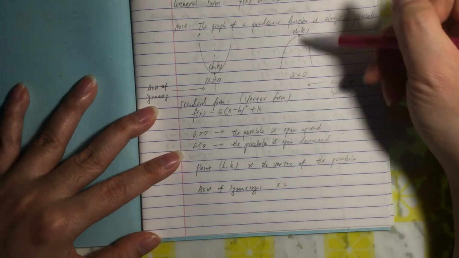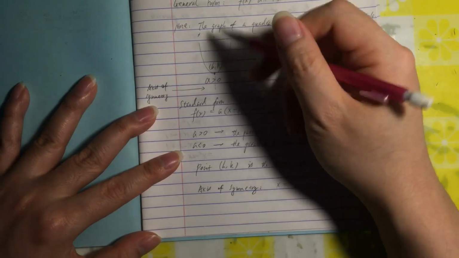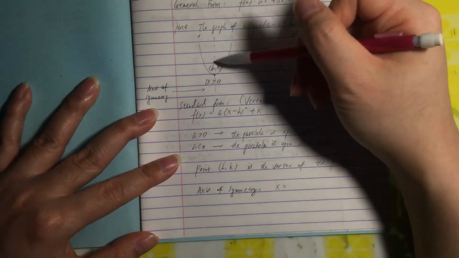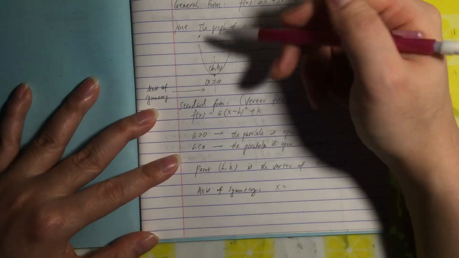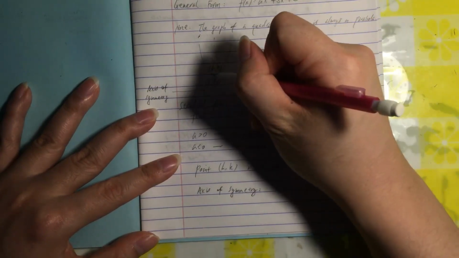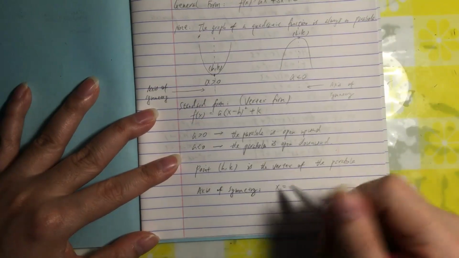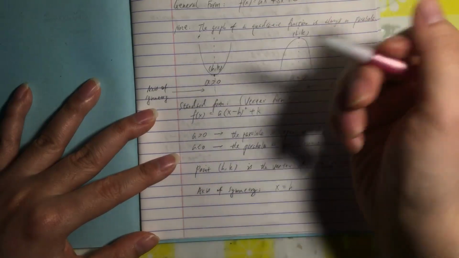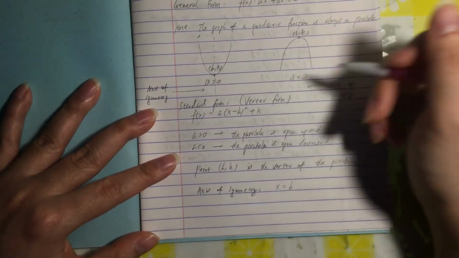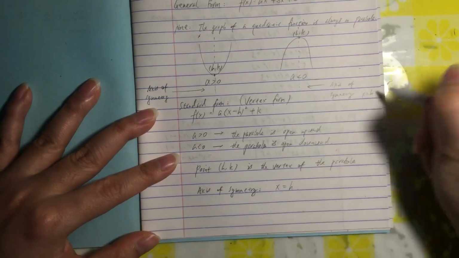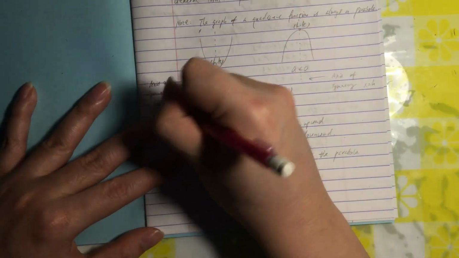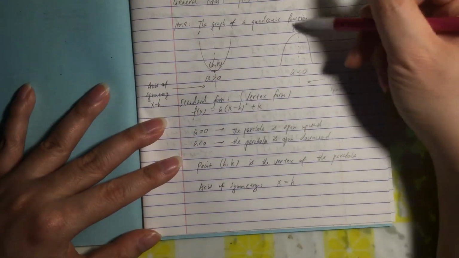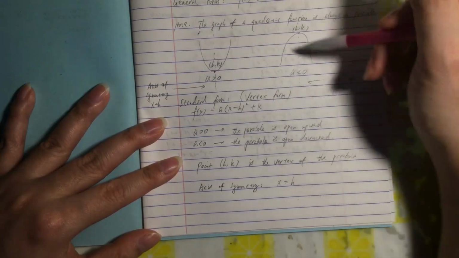The axis of symmetry always goes through the vertex, so its x coordinate must be the same as the vertex. So this line is always x equals h. On this line, its x coordinate is always the same as the vertex, because the vertex is always located on the axis of symmetry.